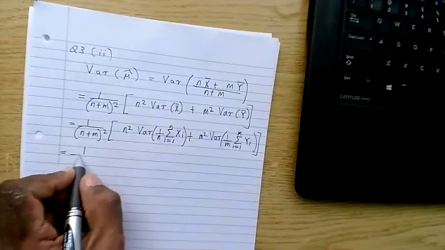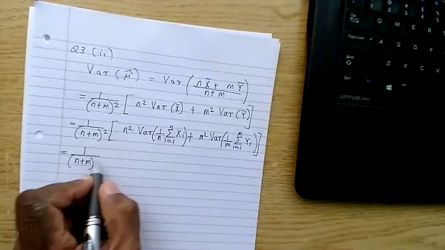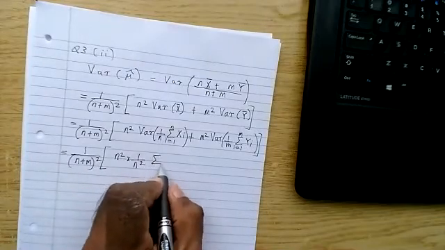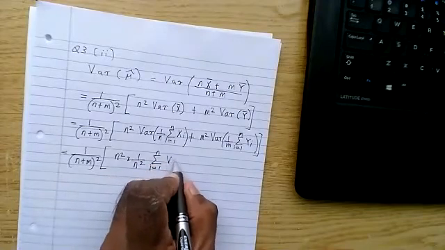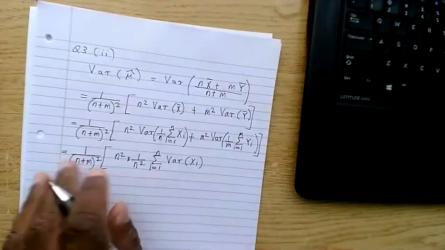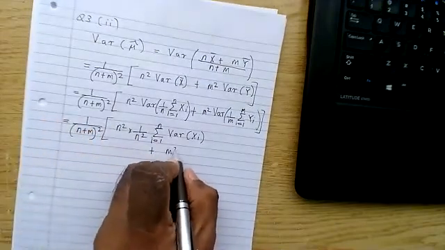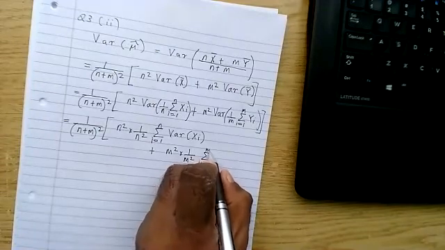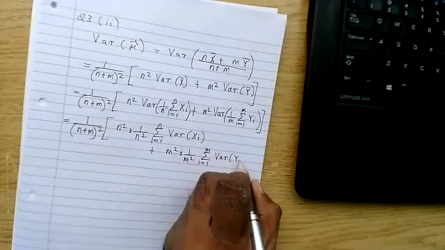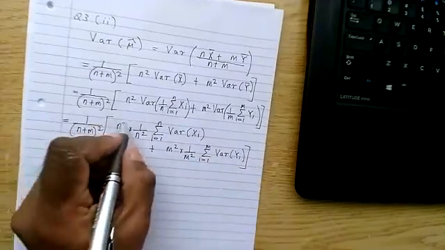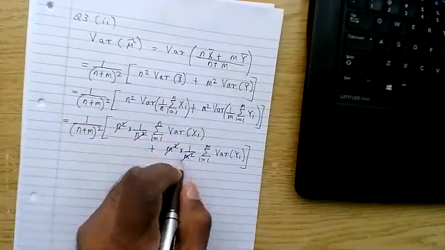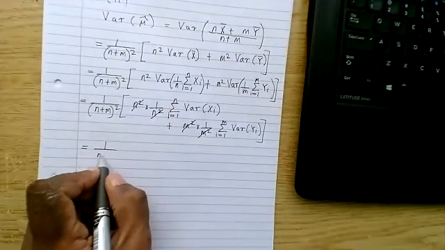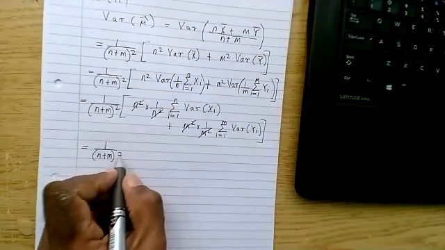So you will get this. Okay, so these two cancel out, and so do these, right? So this becomes 1 divided by n plus m squared, right?